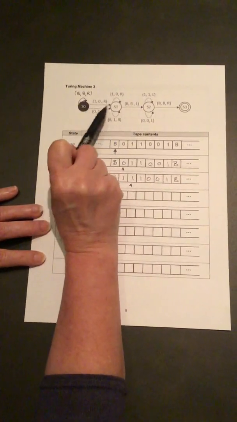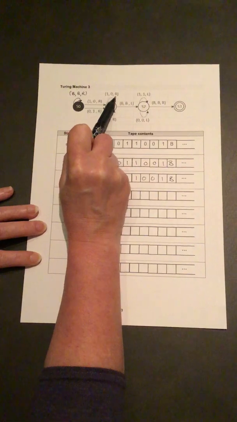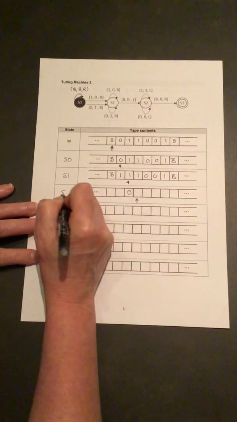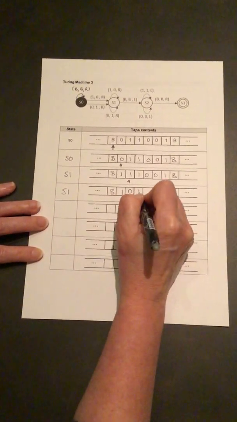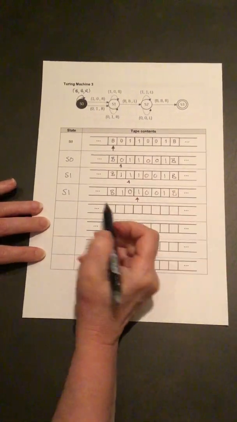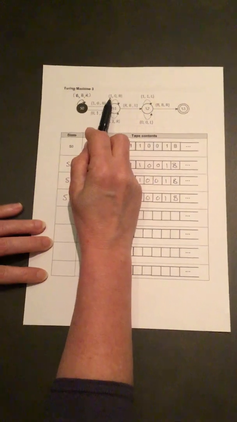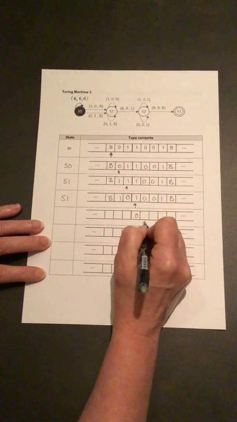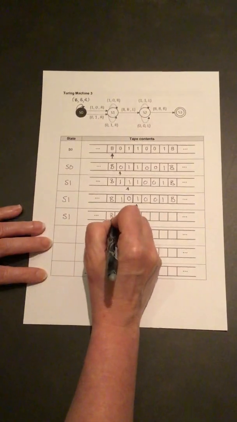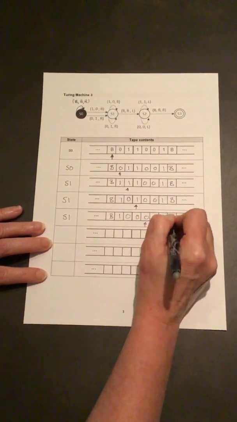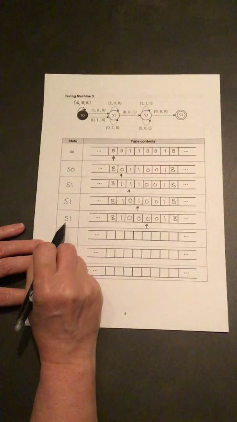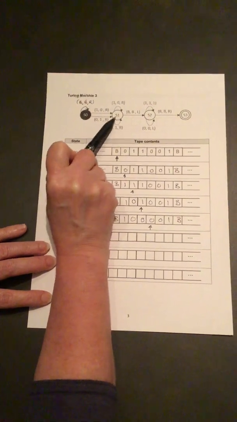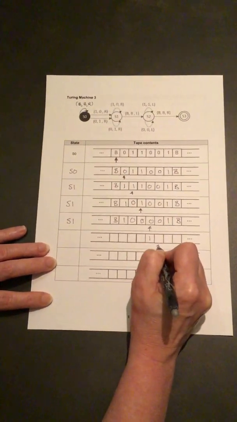State 1, read 1, write 0, move right, stay in state 1. State 1, read 1, write 0, move right, stay in state 1. State 1, reading 0, write 1, move right, stay in state 1.